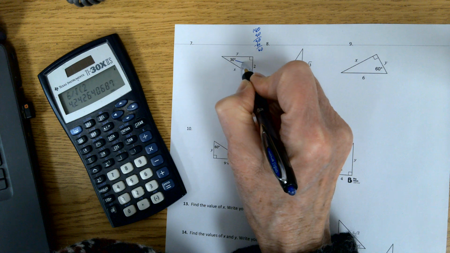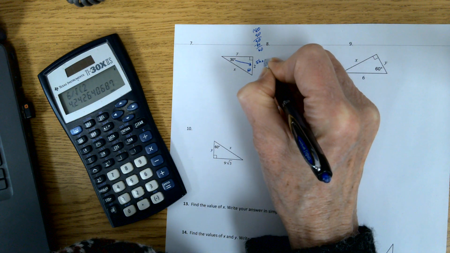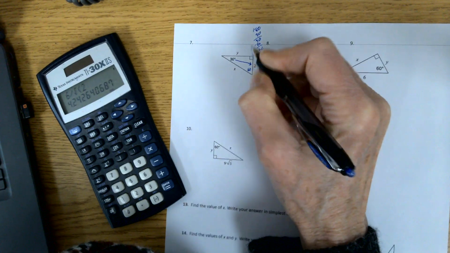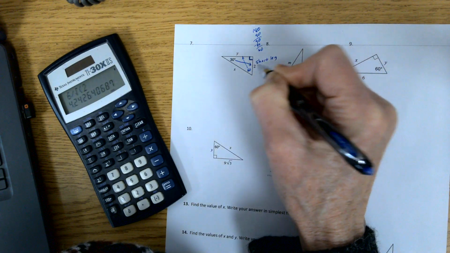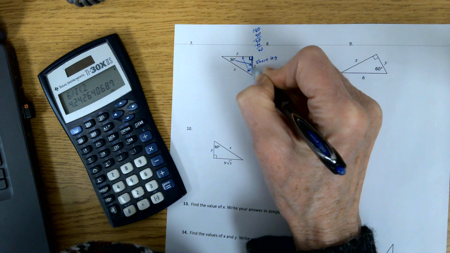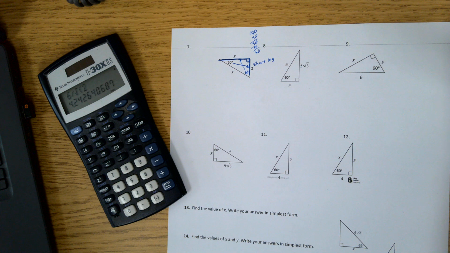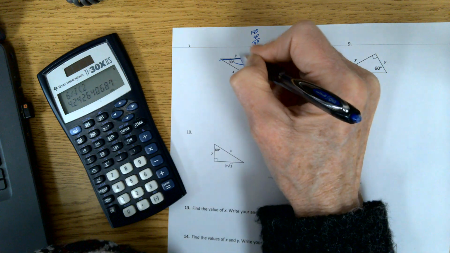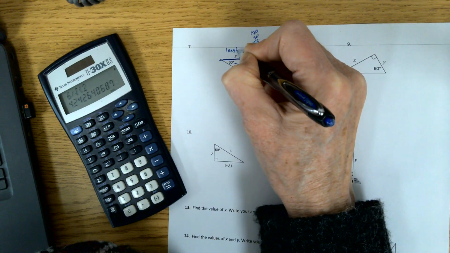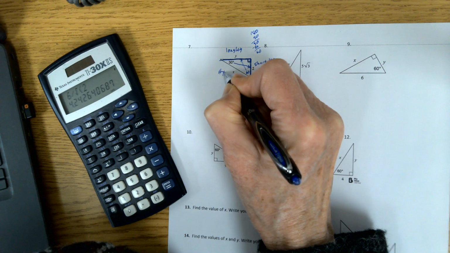So opposite of 30 is my short leg. Opposite of 60 is a long leg. And again, the box sits on the legs. So I know these are both legs. The sides of the right angle are the legs. Okay, opposite of 60 is a long leg. And then opposite of 90 is my hypotenuse.